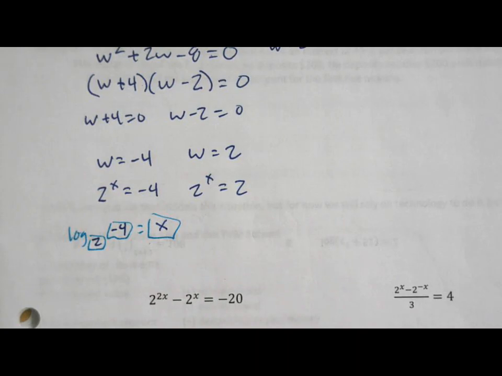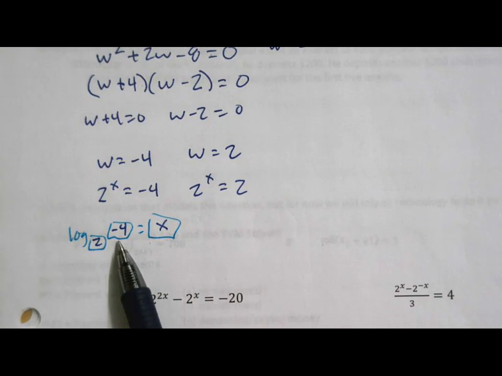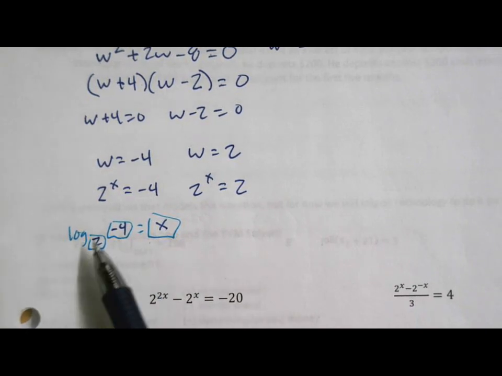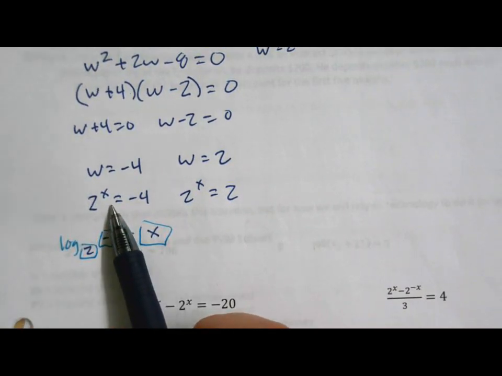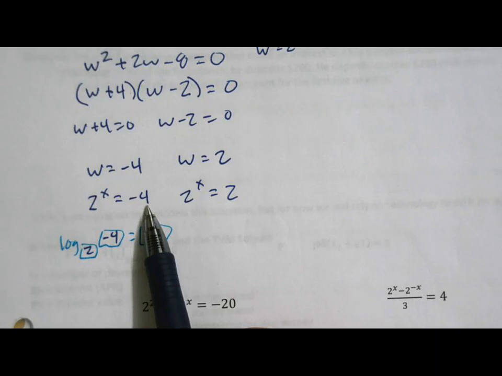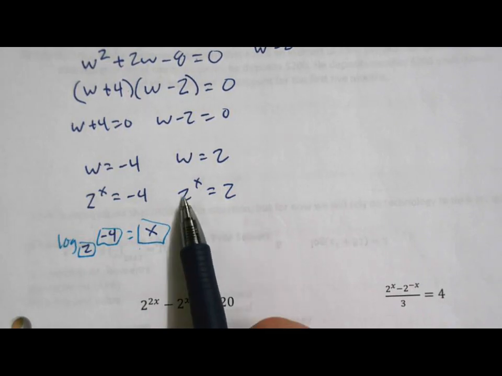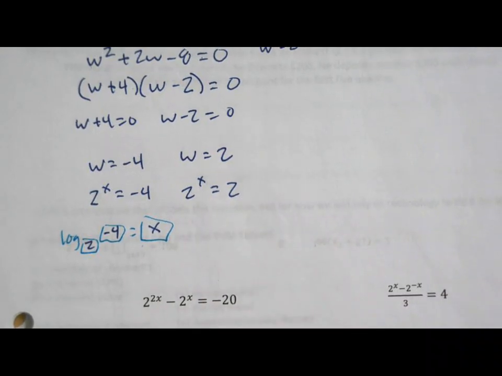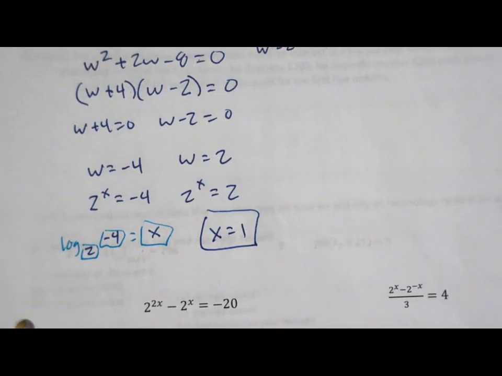All right, so can we do that? Can we take the log of a negative number? No, so x would be undefined here, so there is no solution coming out of this. Okay, so my initial question was, is there an exponent I can stick onto a 2 to make it equal to -4? The answer is no. There's no solution here. There is a solution here, though. In fact, we don't need to do any fancy work to do this. What is the exponent I can put on a 2 to make it equal to 2? x equals 1. And that would be our one solution to that.